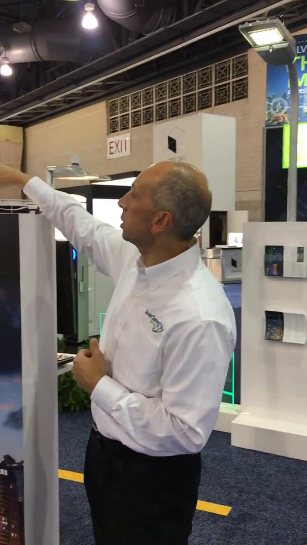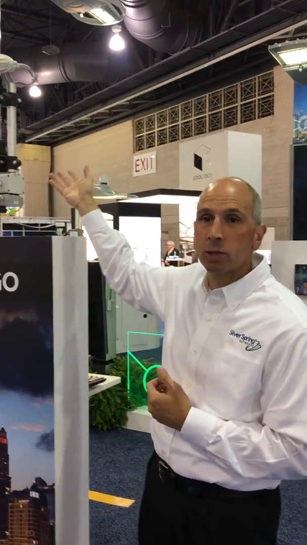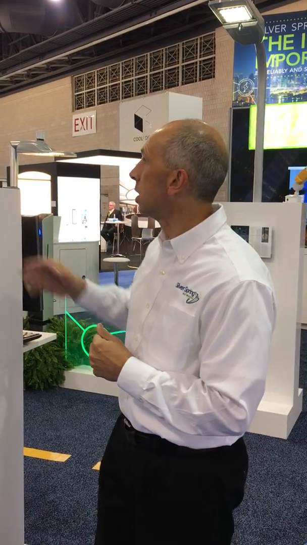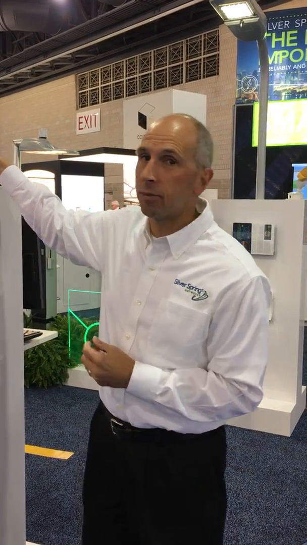Typically these would get deployed with a cellular modem as the backhaul. This is an example where the Silver Spring network that's deployed for these streetlights can be leveraged for these additional applications. So the camera plugs in via an Ethernet connection to an IoT router. The IoT router then is connected to the Silver Spring mesh.